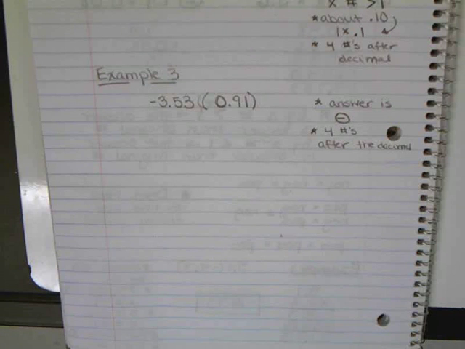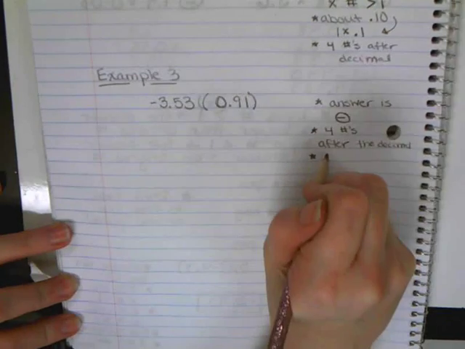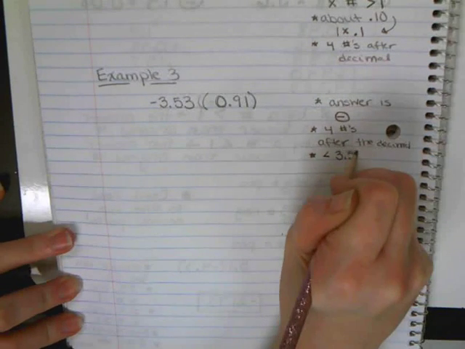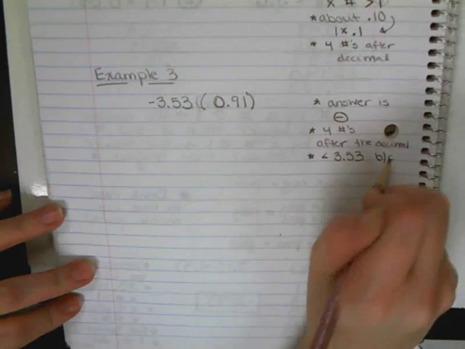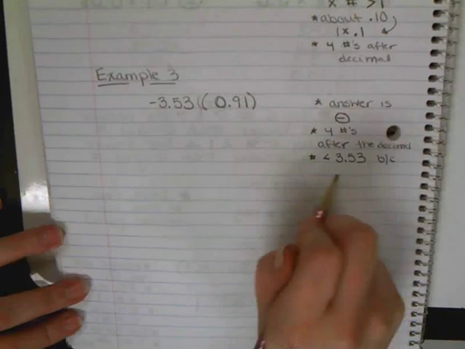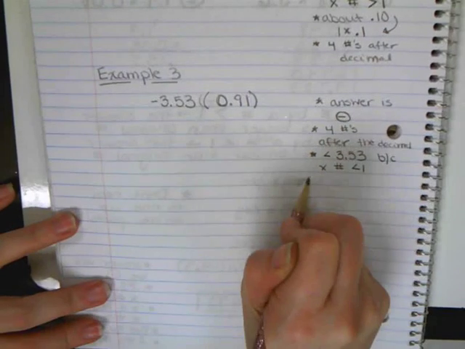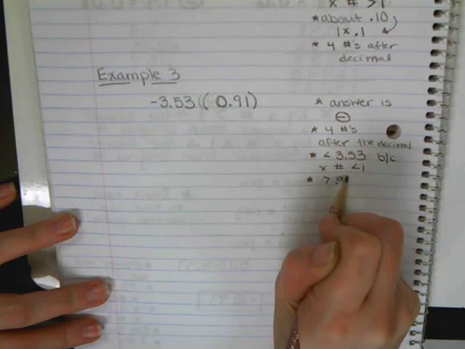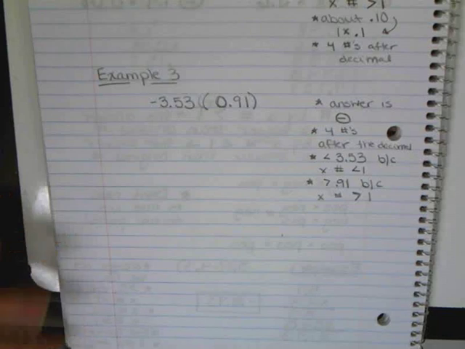More than 3 and 53 hundredths, less than 3 and 53 hundredths, more than 91 hundredths, less than 91 hundredths. Your answer is going to be less than 3 and 53 hundredths and more than 91. Oh, you're just going to answer both of them like that? Why is it going to be less than 3 and 53 hundredths? Because you're multiplying by a number less than 1. And why is it going to be greater than 91 hundredths? Because you're multiplying. Good. Because I'm multiplying by a number greater than 1.